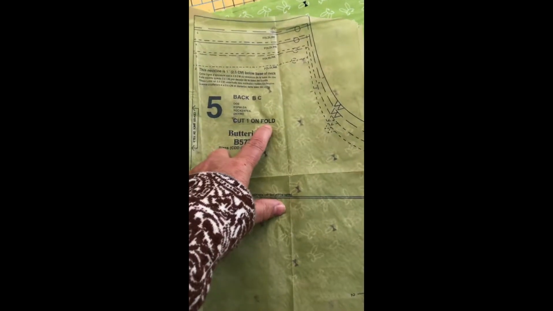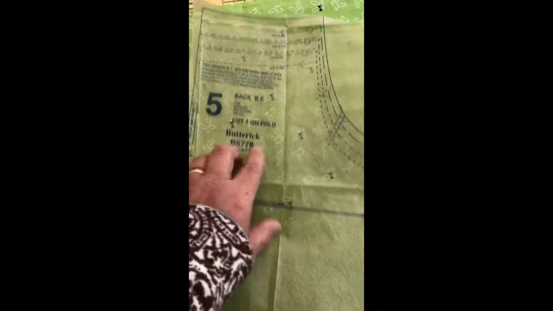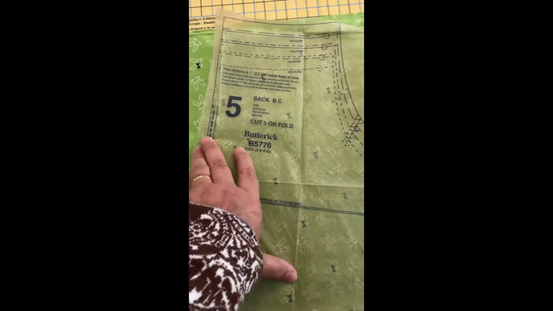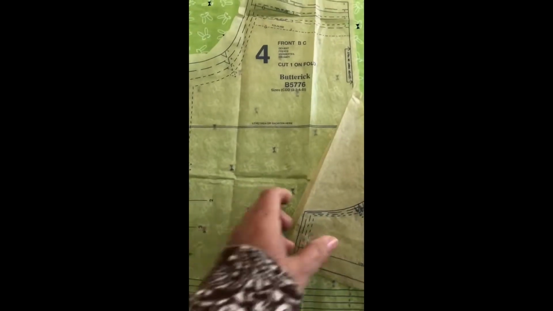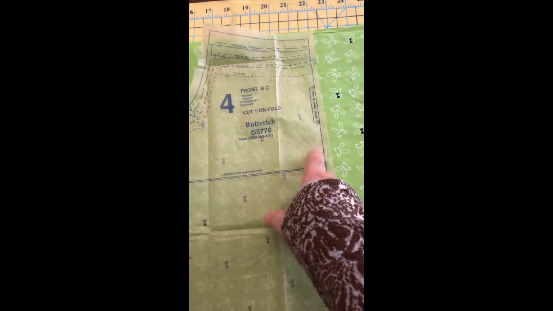So again, this is reiterated here: cut one, on fold. That's a pretty important point. You don't want to miss that because you're only going to cut one of this. It'll be one piece, but it's on a fold. So when you open it out, you're going to have a piece that opens out, as opposed to piece number 4. Oh, actually, this one says cut one, on fold. But if this were something with a zipper, you would not be cutting this on a fold. You would be cutting this on the edge because there would be a seam here if there were a zipper. But this does not have a zipper. This is just a pull over your head kind of dress. And so this one also gets put on a fold.